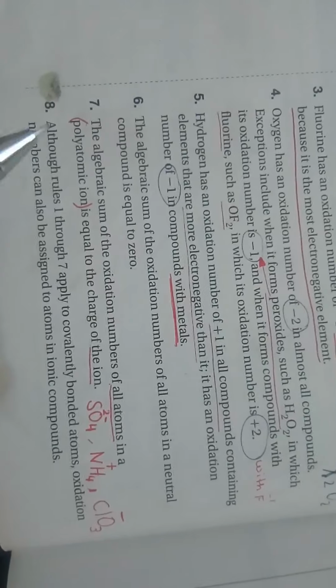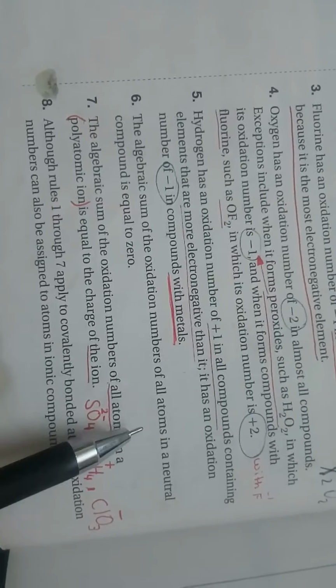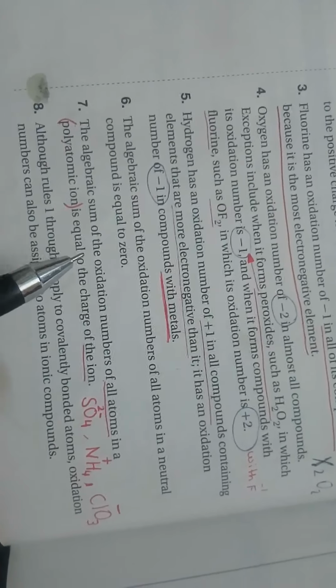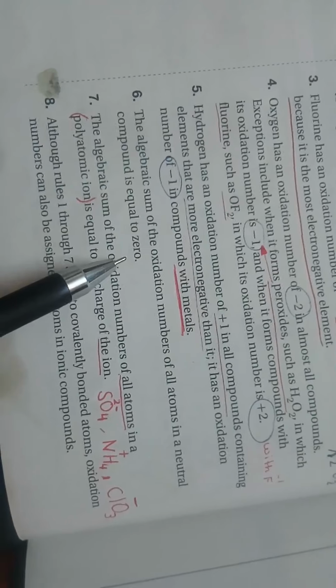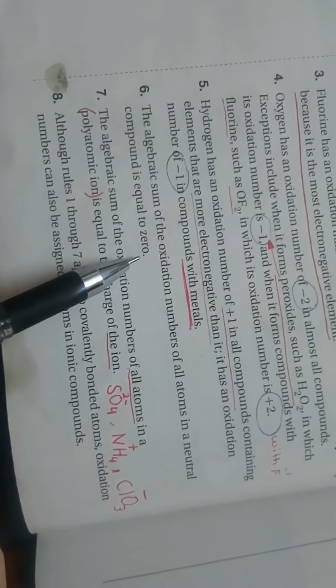Number 6 says that the algebraic sum of the oxidation numbers of all atoms in a neutral compound is equal to 0. We're going to see that when we start giving some examples. So the sum of oxidation numbers for any binary compound has to be 0.